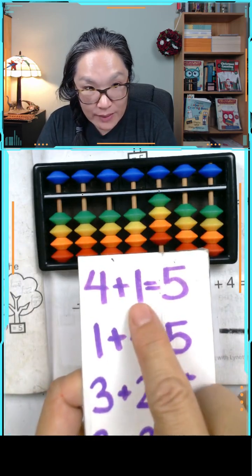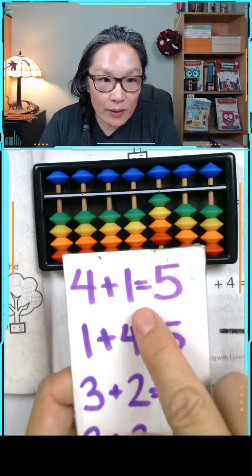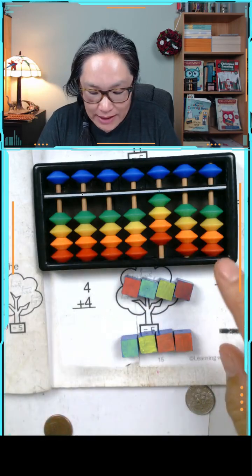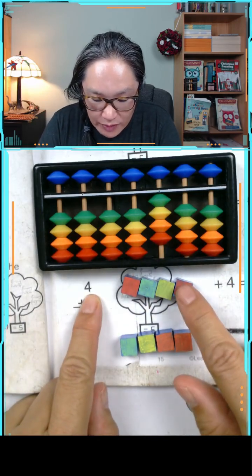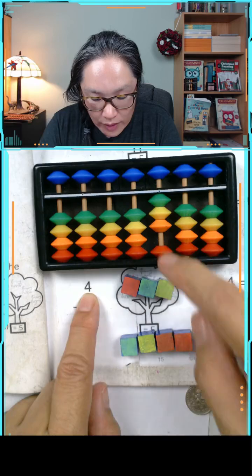But if I round this up to 5, I need to get a 1. The 1 has to come from somewhere. If the 1 comes from somewhere, where does it come from? It has to come from the previous number. It comes from the 4. So I have to take away 1 from the 4. So I take away 1 from the 4.